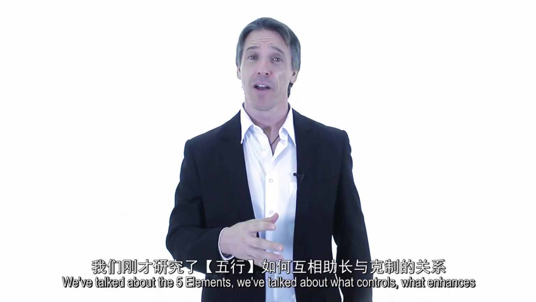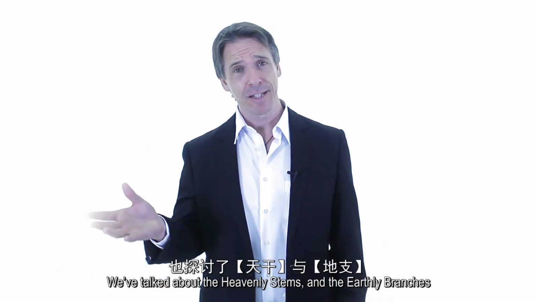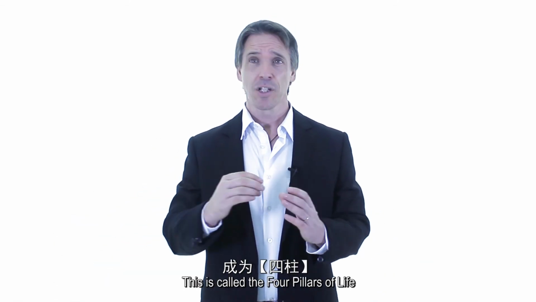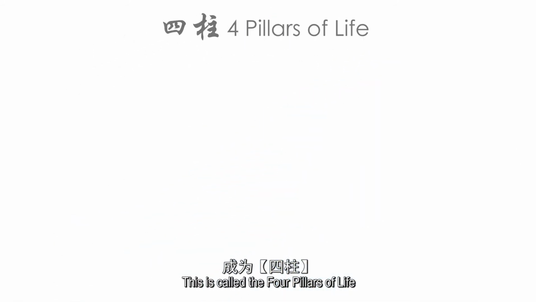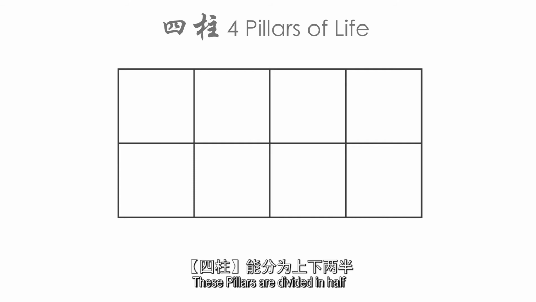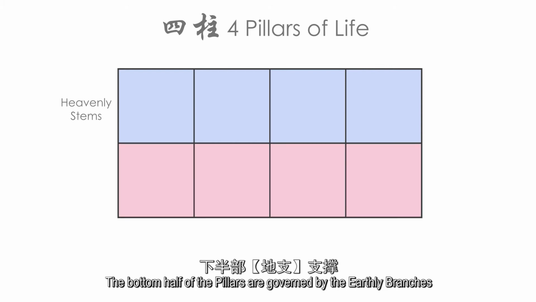Okay, so we've talked about the 5 elements, we've talked about what controls, what enhances, we've talked about the heavenly stems and the earthly branches. Now we're going to talk about how it all comes together. This is called the 4 pillars of life. So imagine, if you will, that there's 1, 2, 3, 4 pillars, and those pillars are divided in half. The top half of the pillars, those are sort of governed by the heavenly stems. The bottom half of the pillars are governed by the earthly branches.